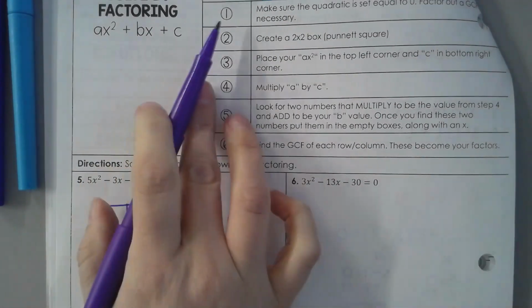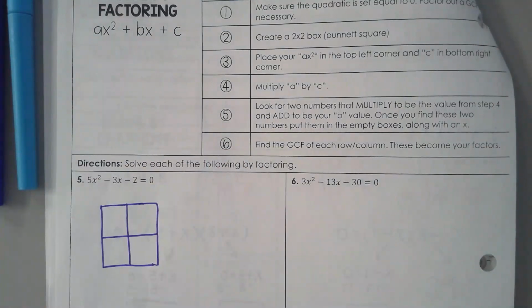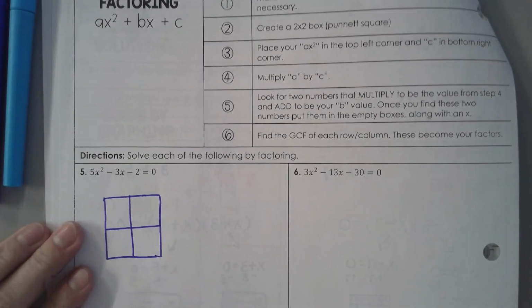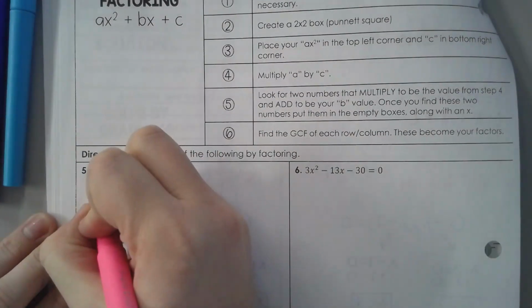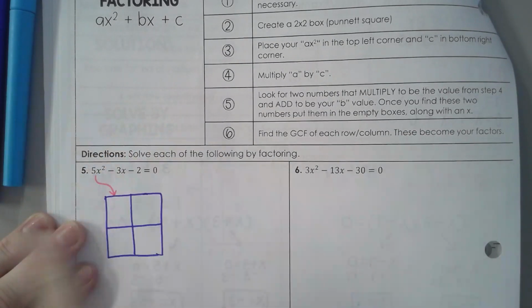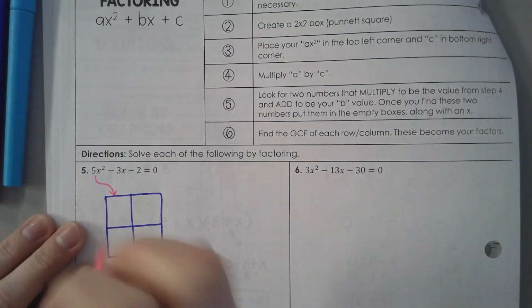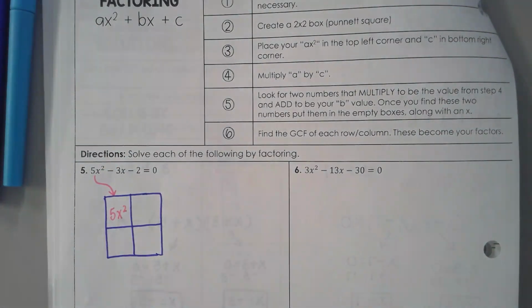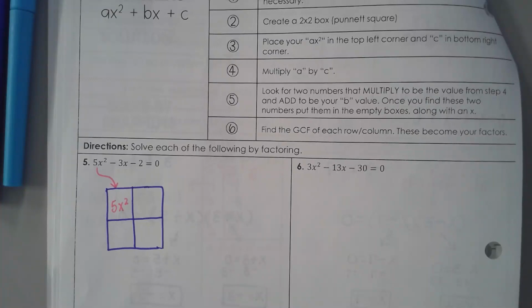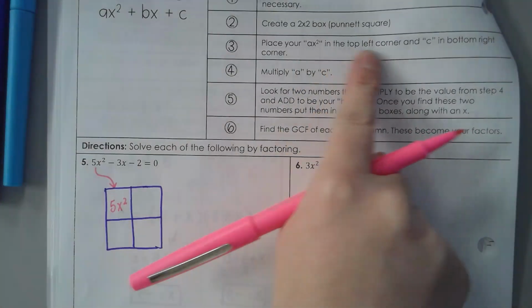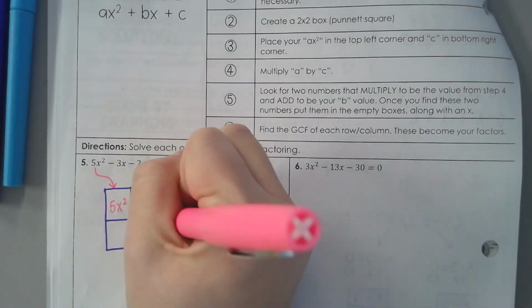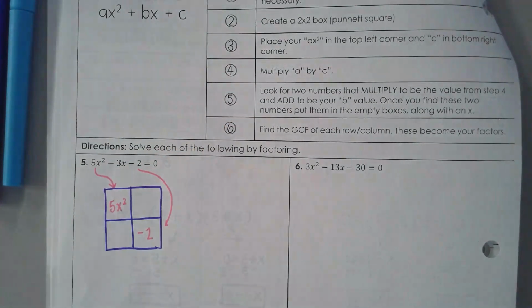And I'm just going to work down these steps up here. Now in your 2x2 box, your first term, your ax squared, goes in the top left box. So your ax squared goes in the top left corner, and then your c goes in the bottom right corner.